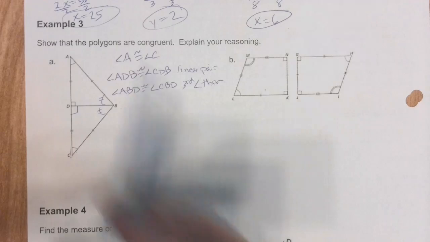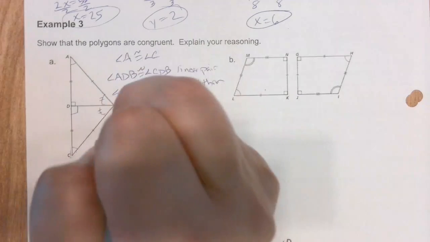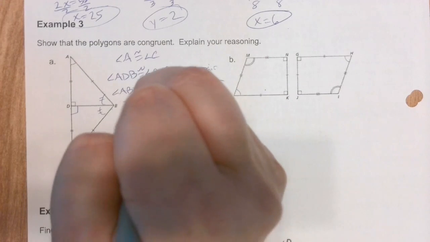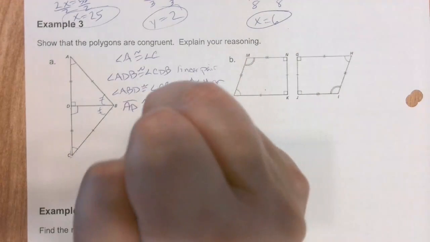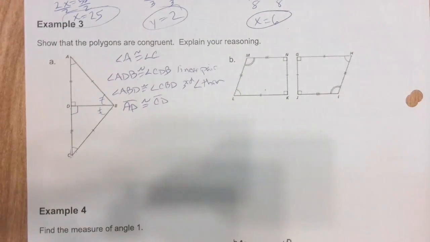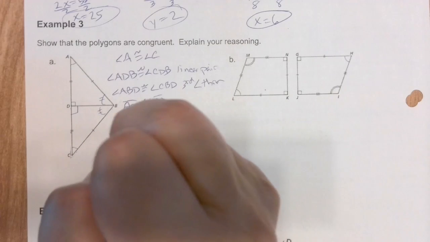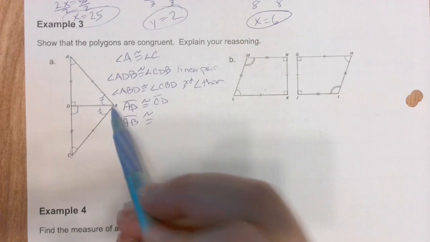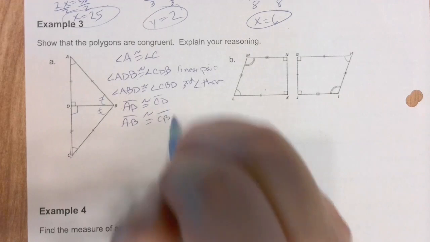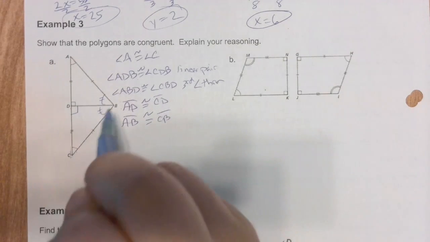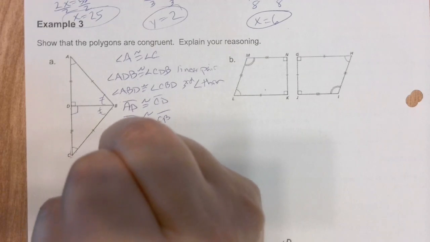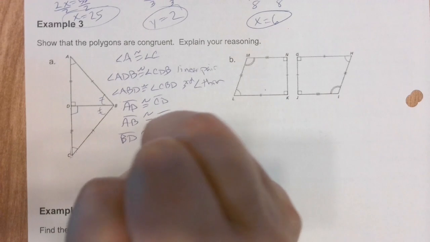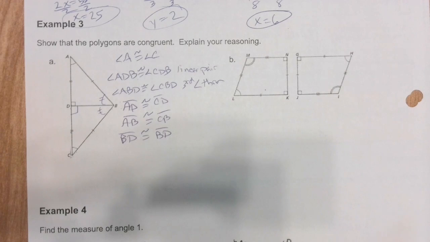Now we need the same sort of thing with the sides here. We know side AD is congruent to side CD because they both have two tick marks. We know side AB is congruent to side CB by the one tick mark. And then we also know that BD is congruent to BD.